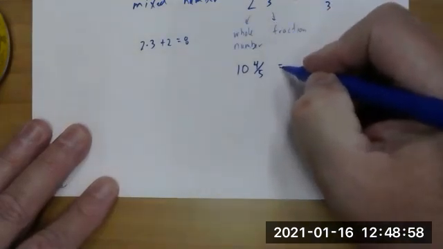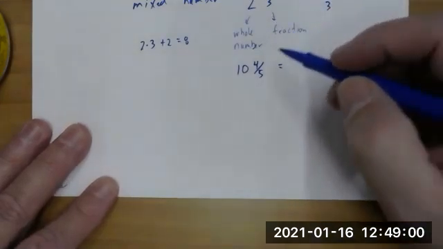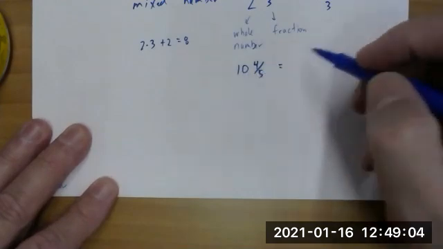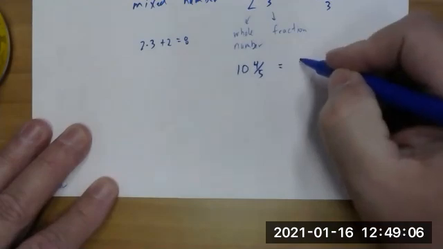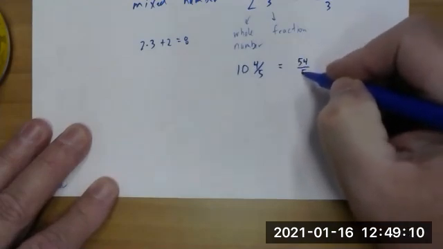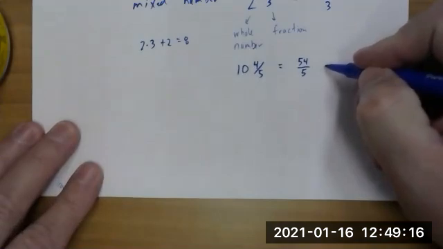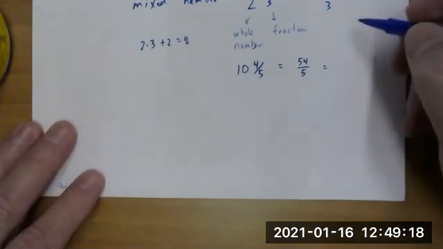I need to convert that to an improper fraction. 10 times 5 is 50 plus 4. 54/5.